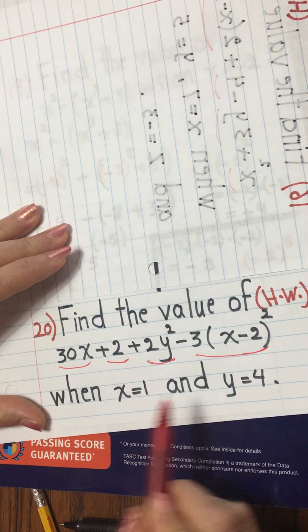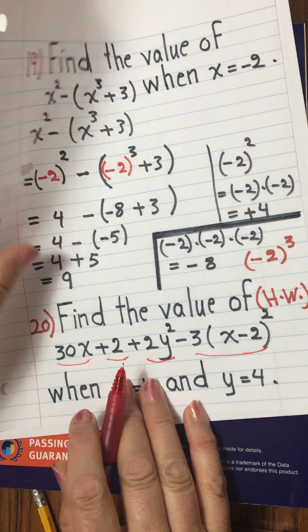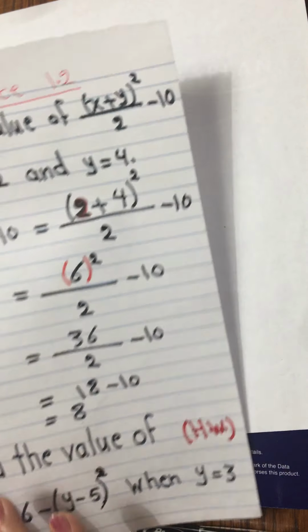When x equals 1 and y equals 4. So for C, guys, 20. So I think I missed 13, right?